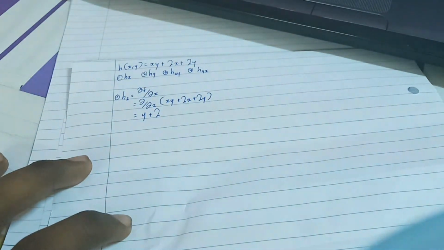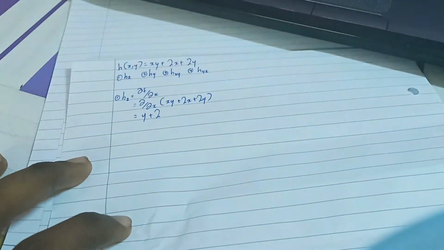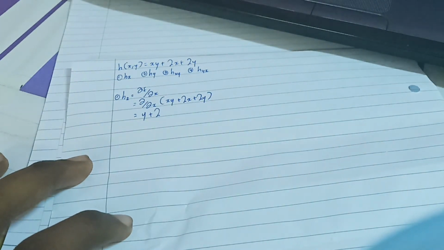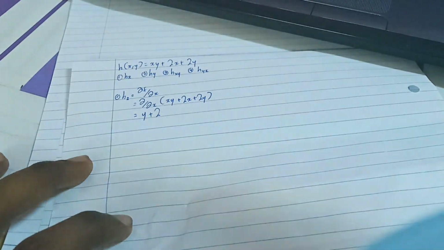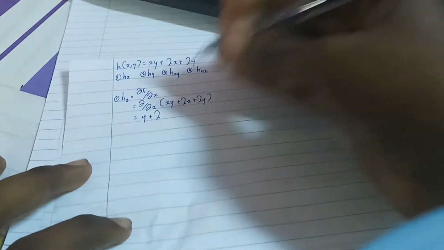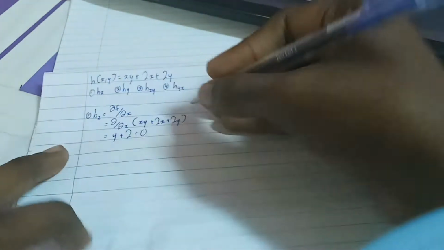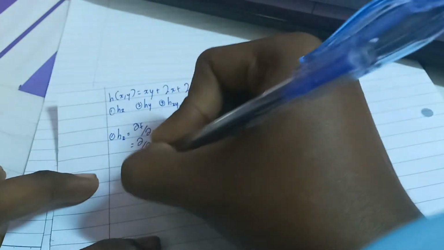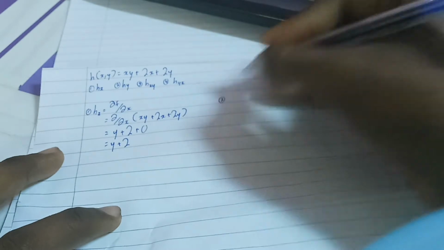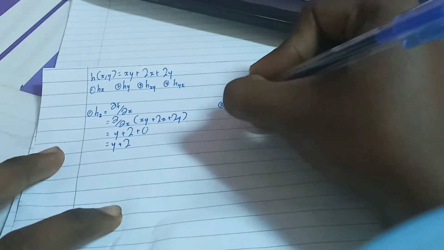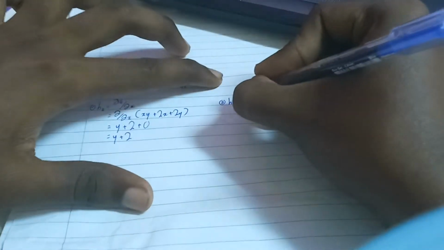And the 2y, since it doesn't have any x element, or we can say it's not a function of x, we just leave it, so it becomes 0. So this will become y plus 2. That's the answer.